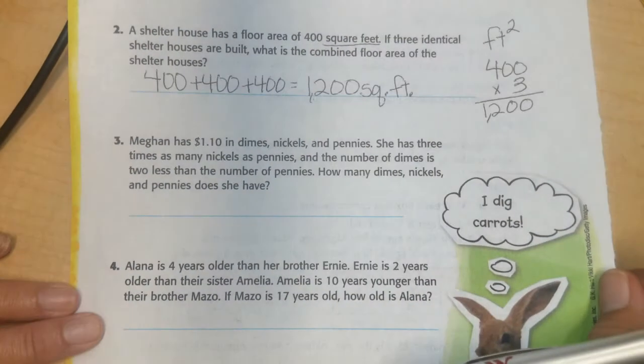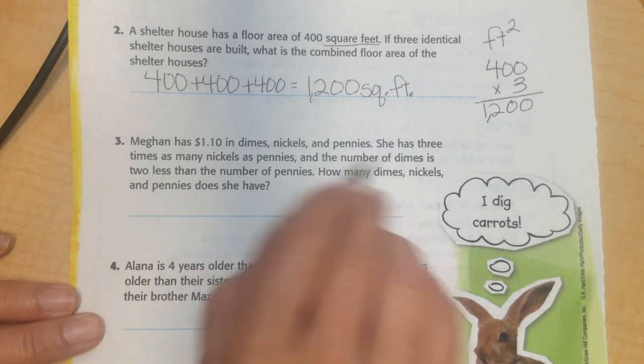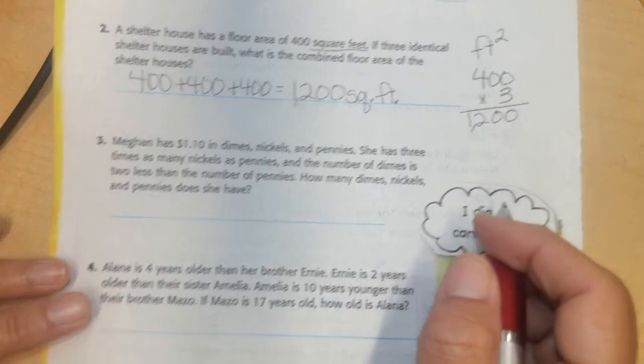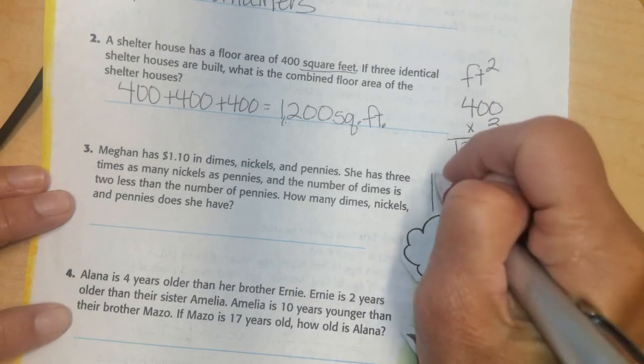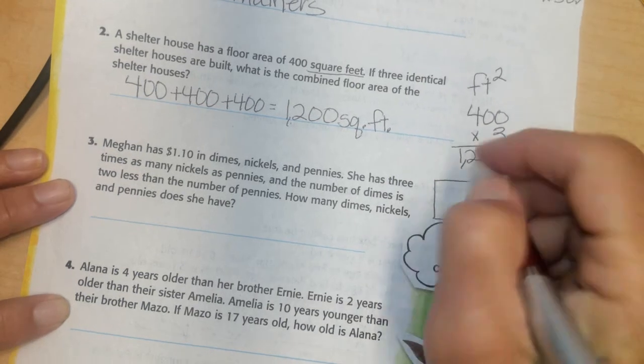All right, here's Megan. Megan has $1.10 in dimes, nickels, and pennies. She has 3 times as many nickels as pennies, and the number of dimes is 2 less than the number of pennies. How many dimes, nickels, and pennies does she have? Right, this one always, we're like, what? It just sounds like a mixed match problem.